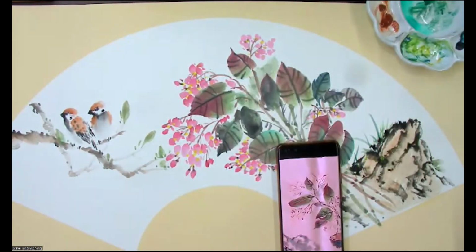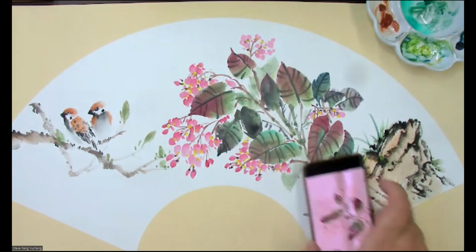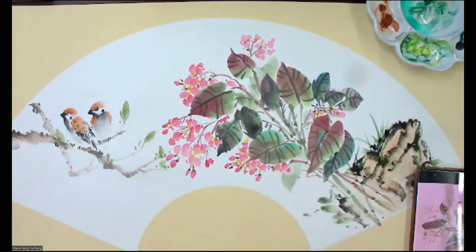But if you get used to painting this way, you will feel very relaxed when you're painting, because we don't really go after the accurate shape or the accurate color.